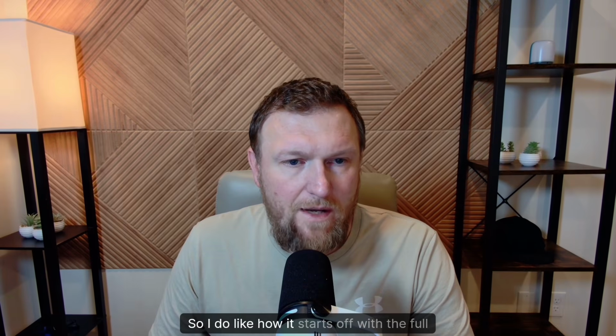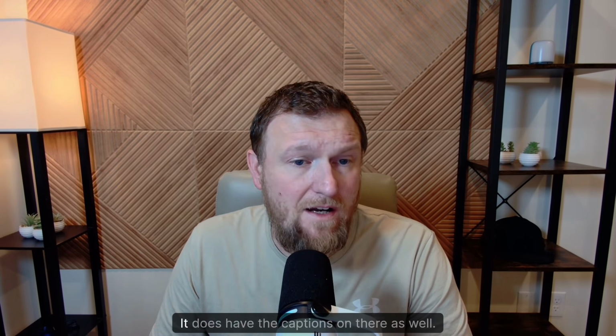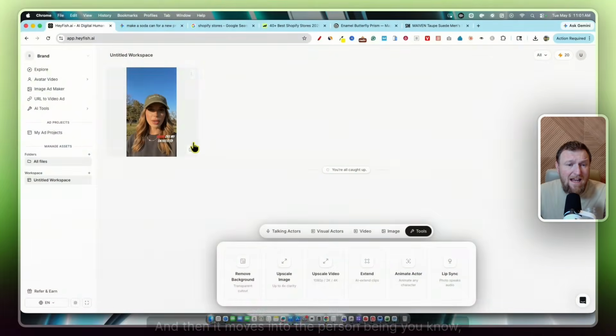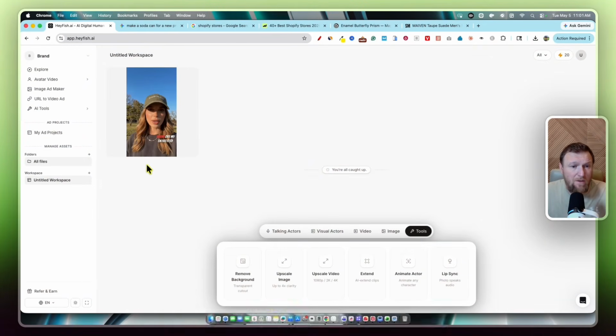So I do like how it starts off with the full screen, does show a product showcase or image right there. It does have the captions on there as well. And then it moves into the person being in the lower left-hand corner, and then really focuses on the product.